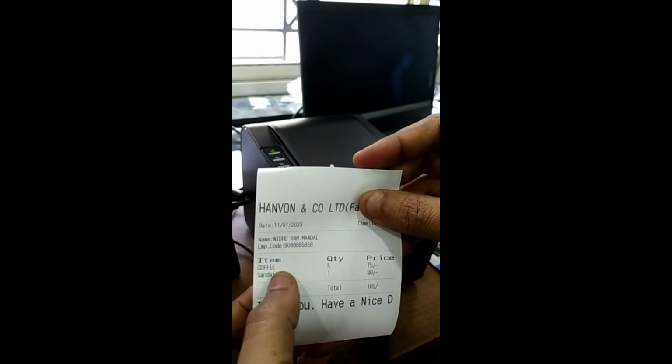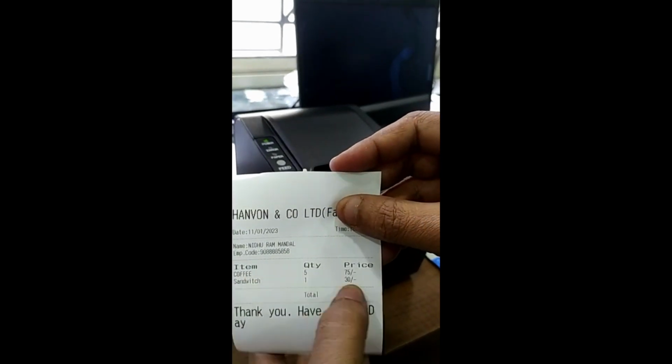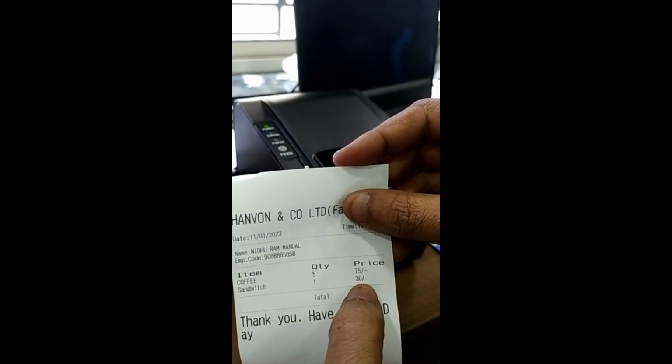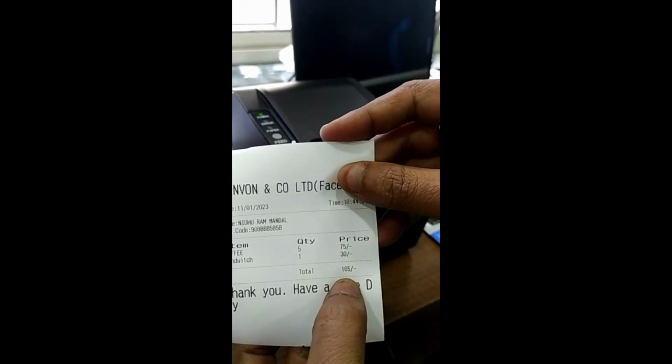Here, all the things are printed, like coffee with 5 quantity which is 75 rupees, and one sandwich which is 30 rupees, total including 105 rupees.